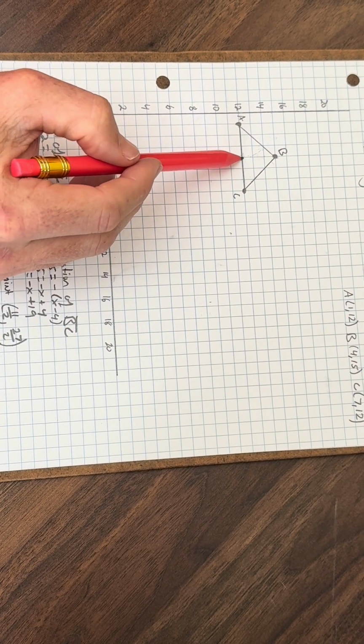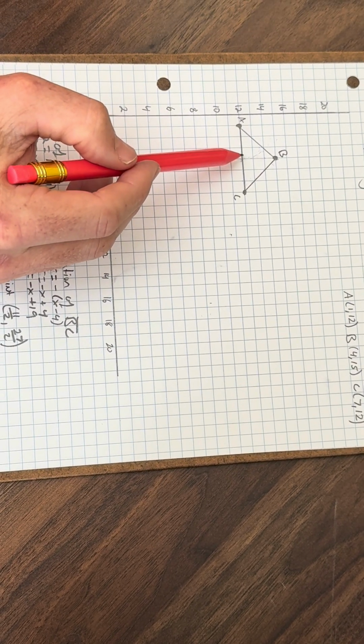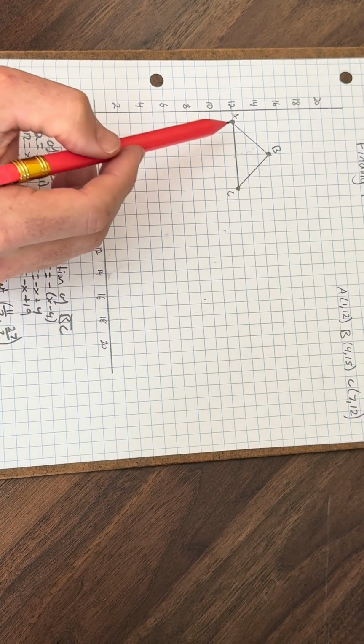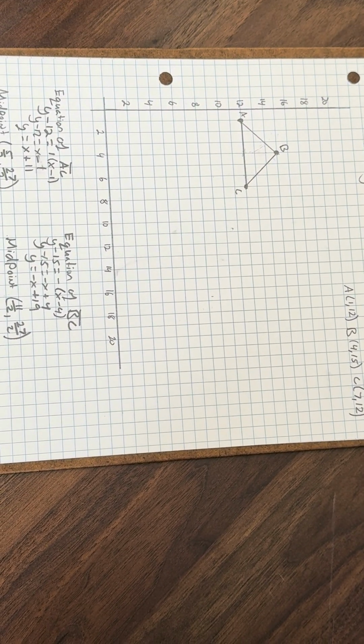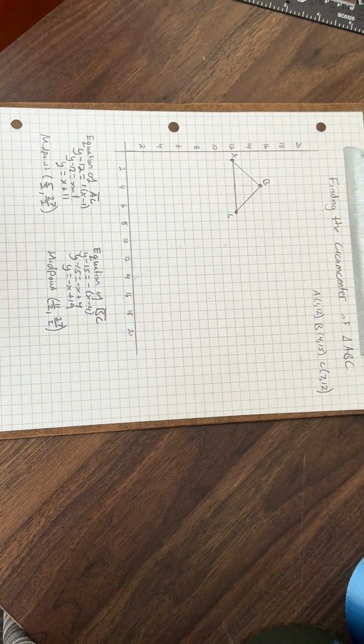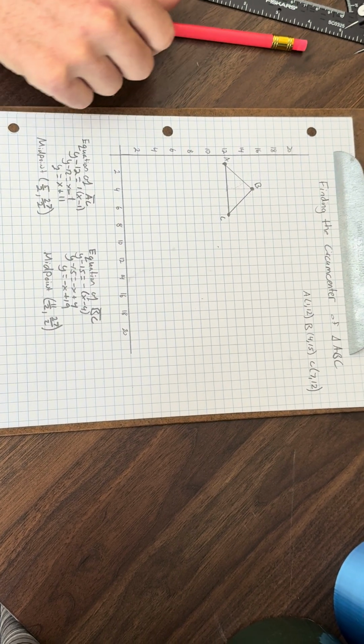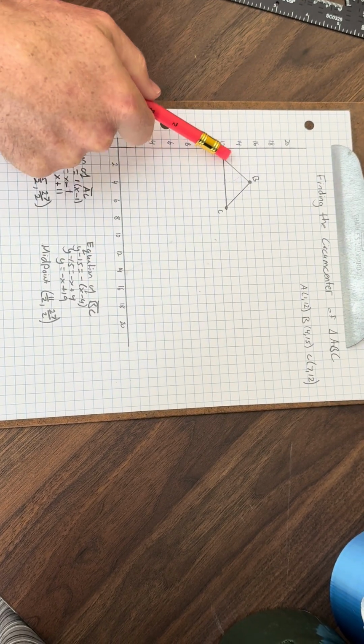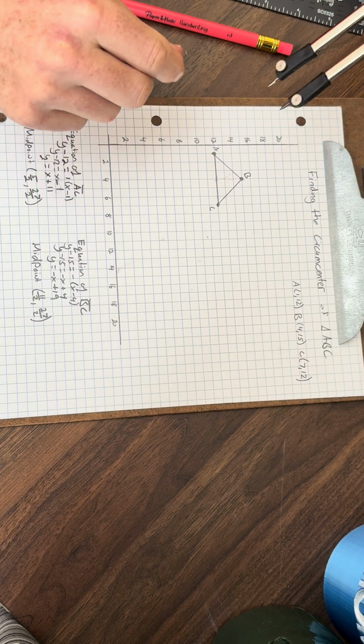But we need to prove it and find it using both construction, using a compass and a straight edge, and then we also need to do it using algebra. So let's use the compass first. So we need to construct a perpendicular bisector of line segment AB.